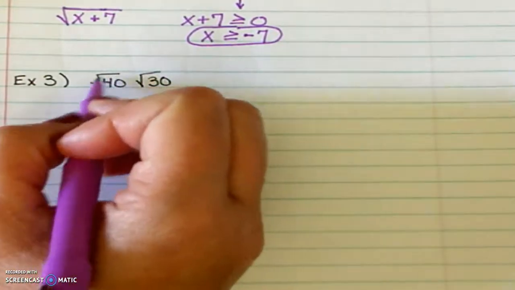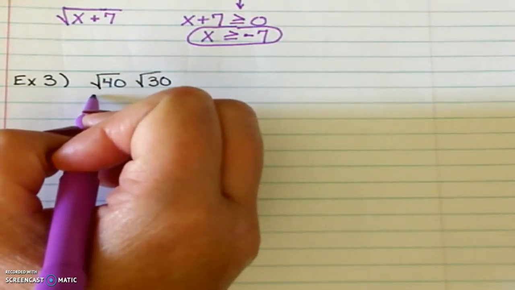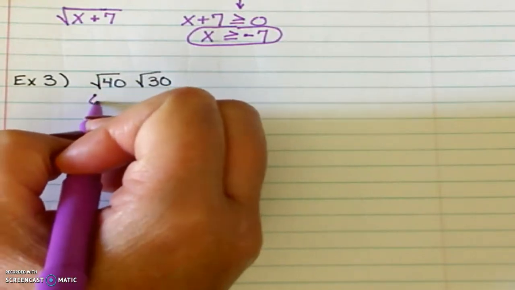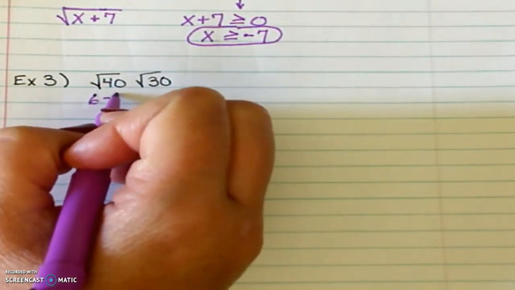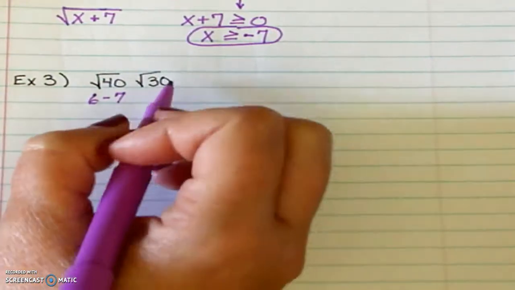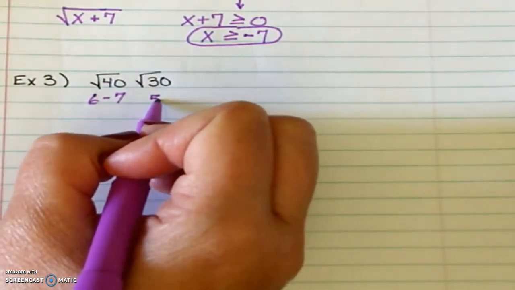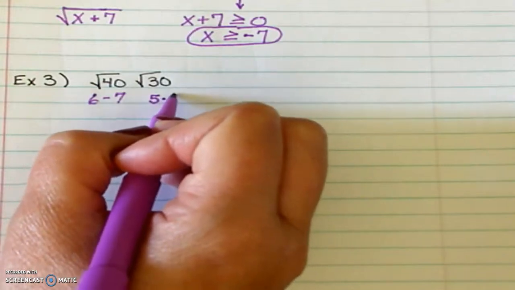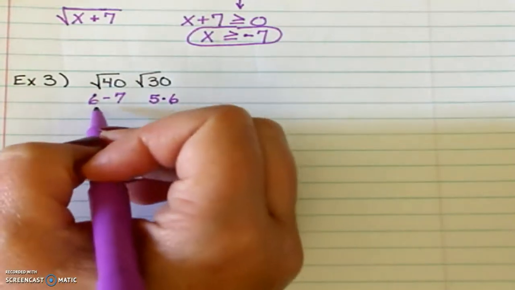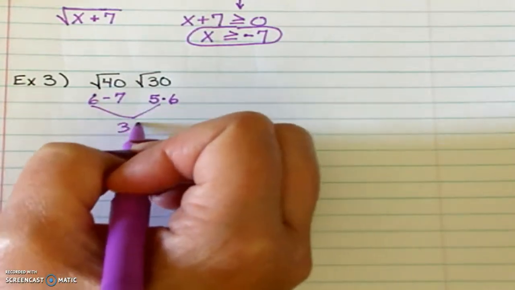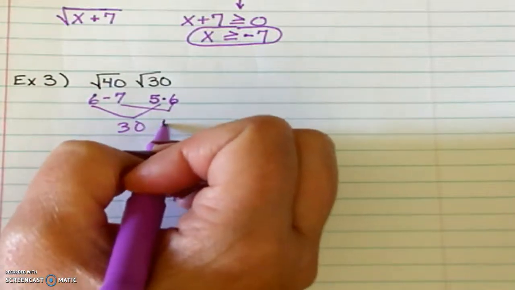But I could look at this and say the square root of 40, that is between the square root of 36, which is 6, and the square root of 49, which is 7. The square root of 30, that is between the square root of 25, which is 5, and the square root of 36, which is 6. So 6 times 5 is 30. 7 times 6 is 42.